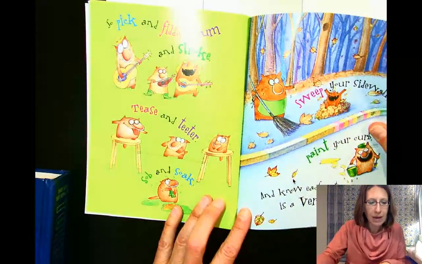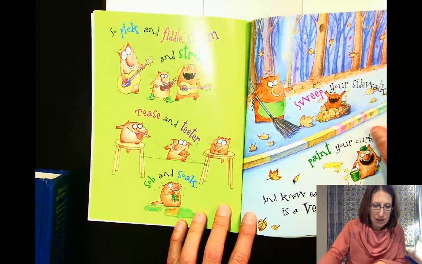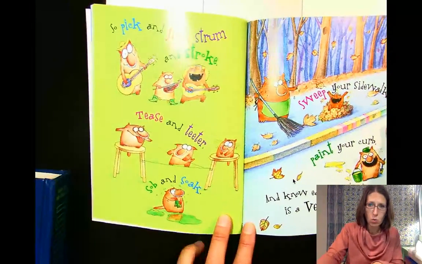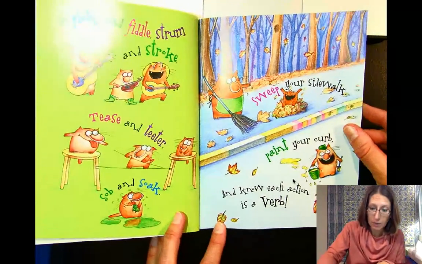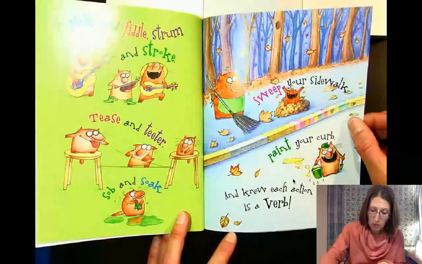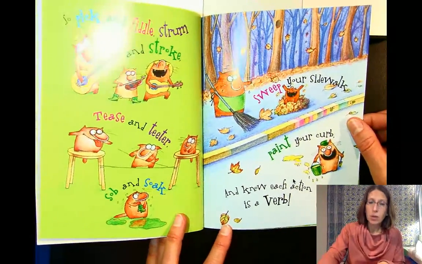So pick and fiddle, strum and stroke, tease and teeter, sob and soak. Sweep your sidewalk, paint your curb, and know each action is a verb.